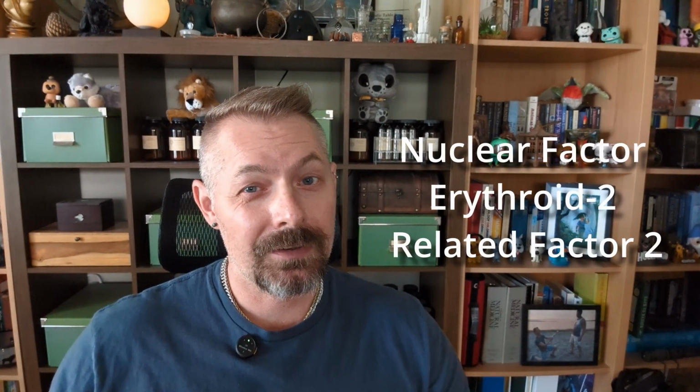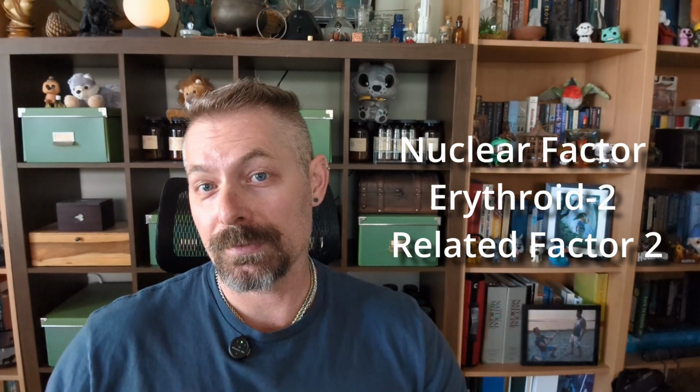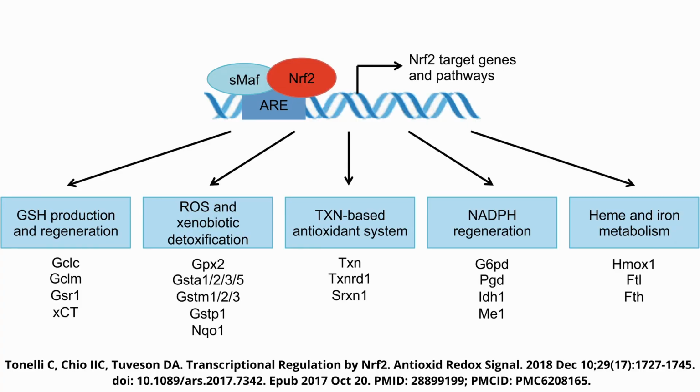NRF2, or nuclear factor erythroid 2 related factor 2, that's a mouthful, is a slightly different character. It is also a transcription factor, but instead of promoting inflammation, NRF2 puts cells into a defensive and detoxifying state. NRF2 activation causes the cell to make more of its antioxidant machinery and supports the production of primary cellular antioxidants glutathione and thioredoxin. Basically, NRF2 helps the cell deal with oxidative stress and encourages xenobiotic metabolism, the processing of foreign molecules. Aucubin appears to activate NRF2 through an AMPK-dependent pathway.